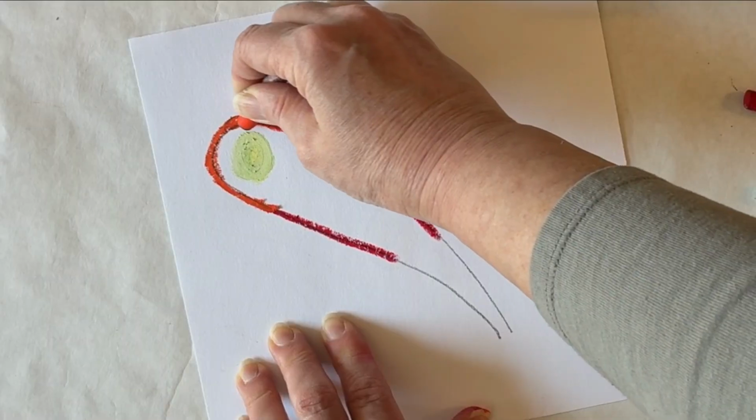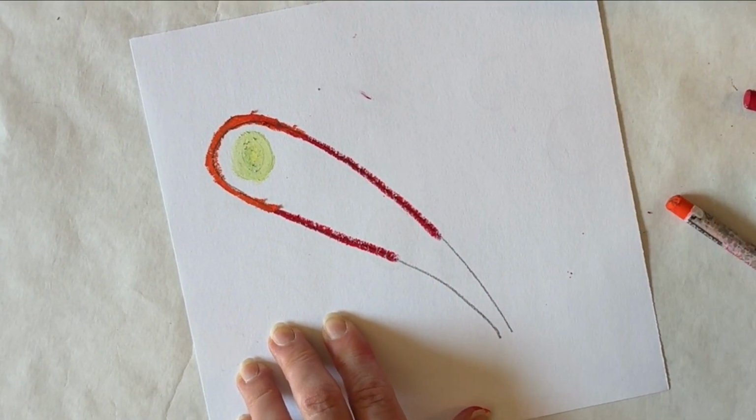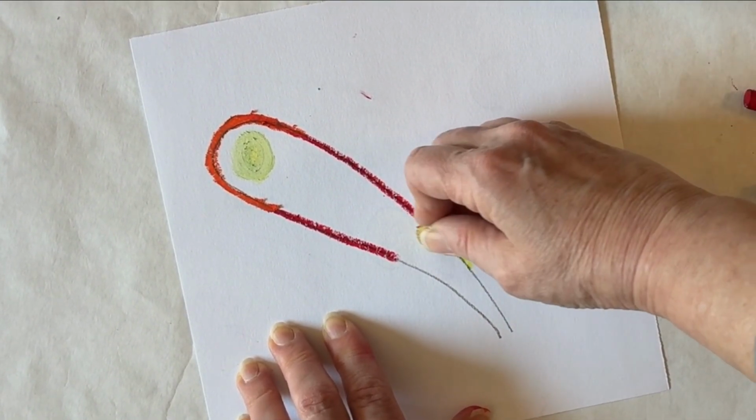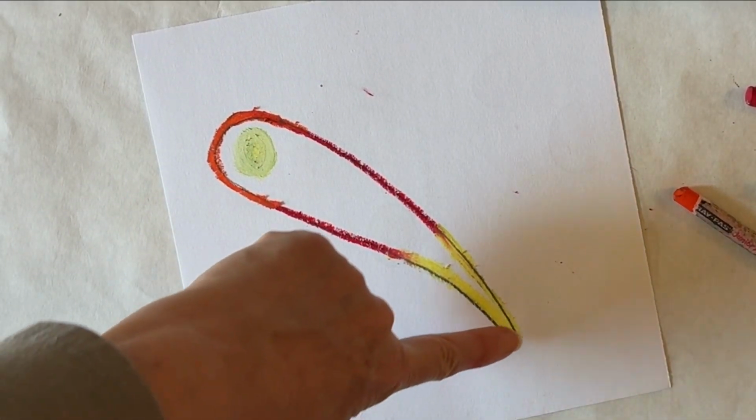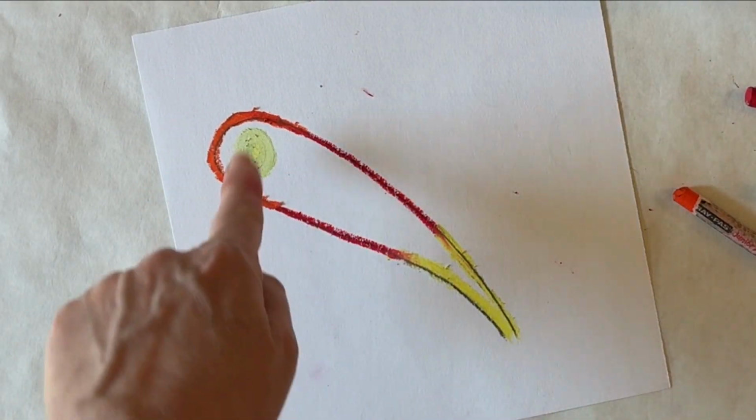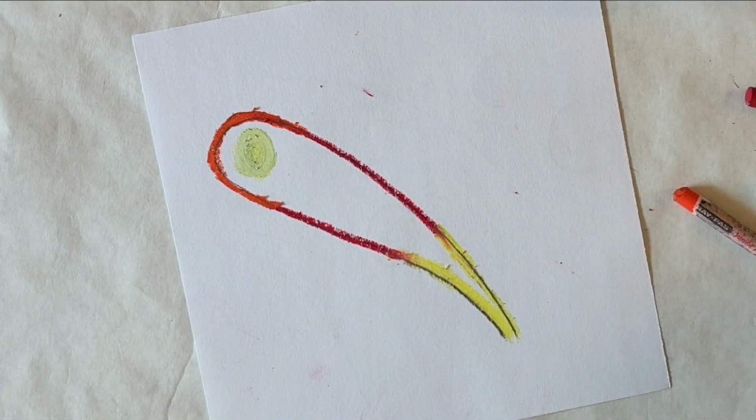It's okay if it goes off a little, but you want to connect it. I think I'm going to do yellow at the end here. I want to see all the pencil line drawn over and a little circle on the head. Pause the video to draw over your lines and make sure you have a circle on the head.